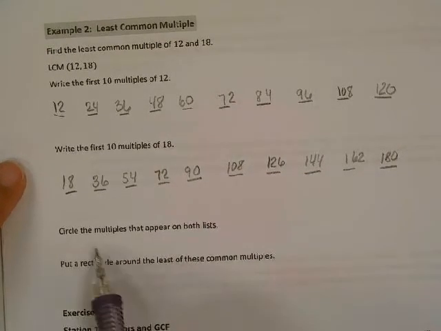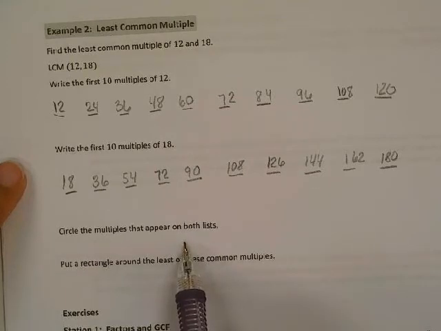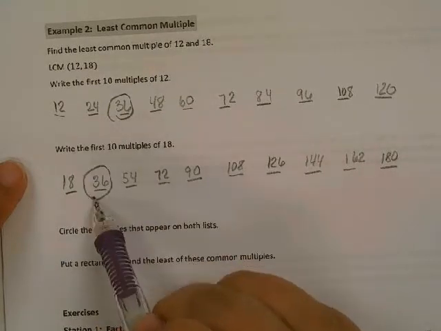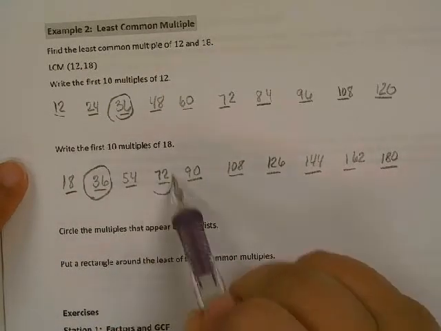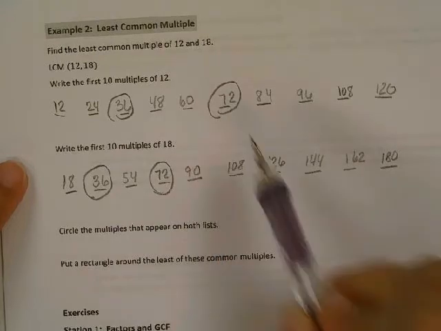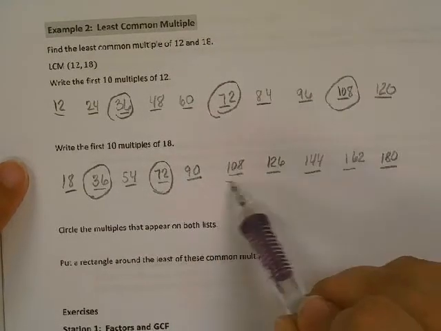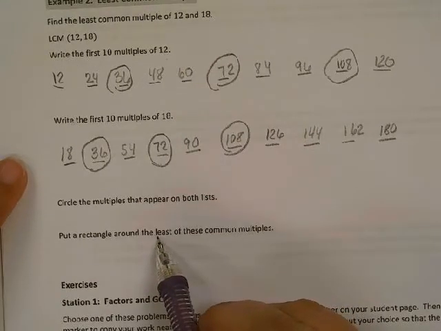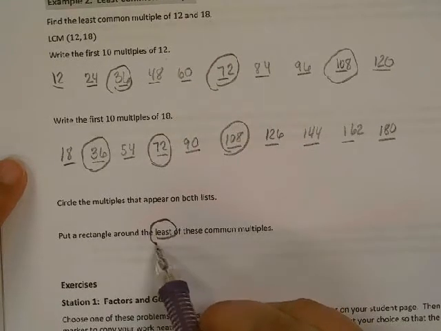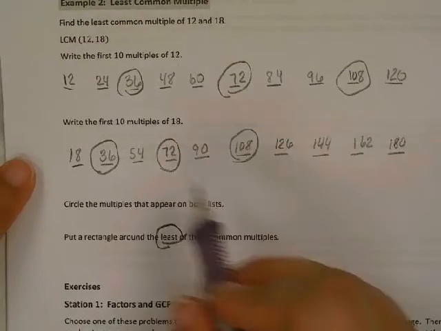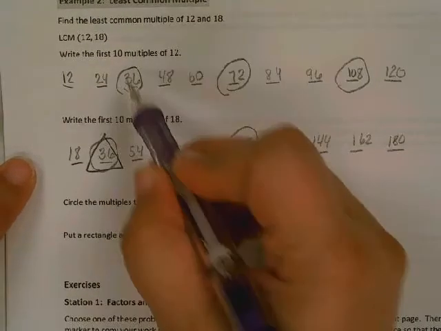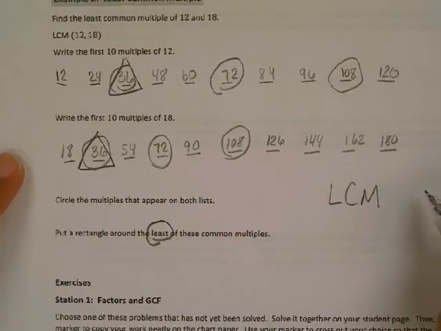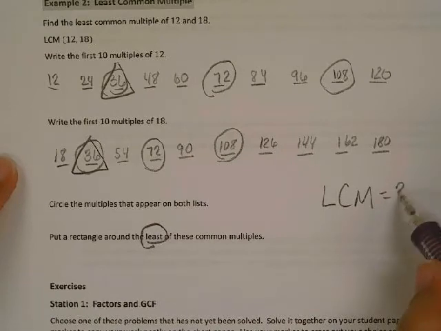Now, my next direction says to circle all the multiples that appear on both lists. So I have 36 on both lists. I have 72 on both lists. I have 108 on both lists. Now this one is a little bit different than the one we did before because we want the least, or the smallest. So the smallest of all of these numbers is 36. So my LCM is 36.